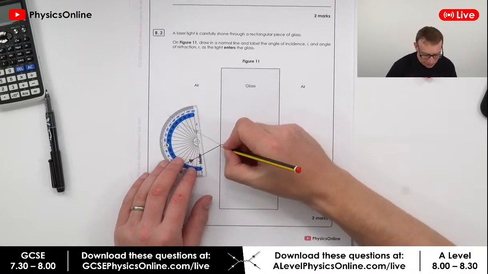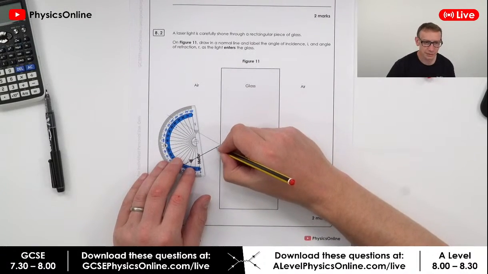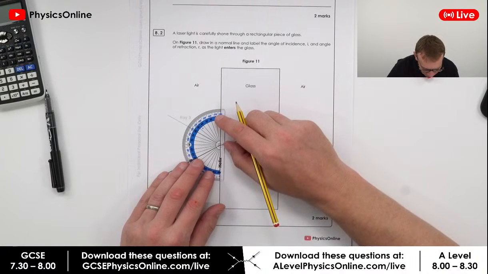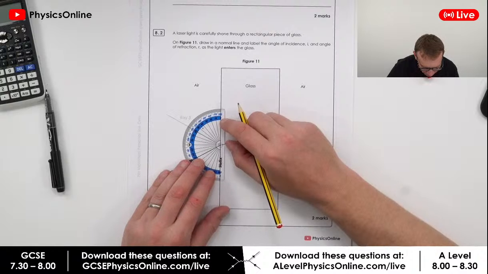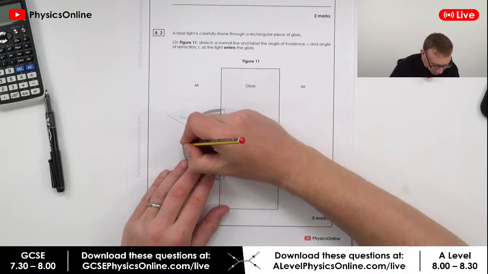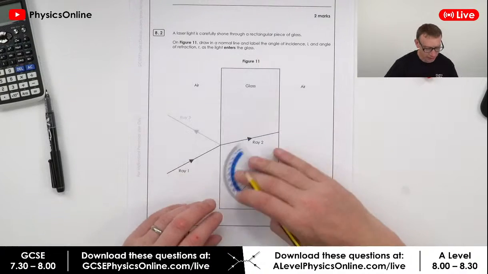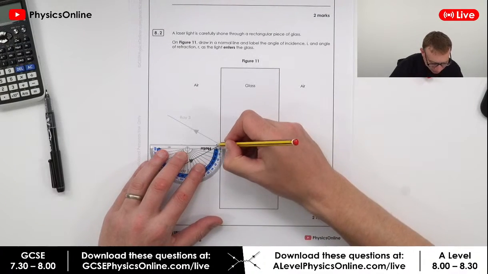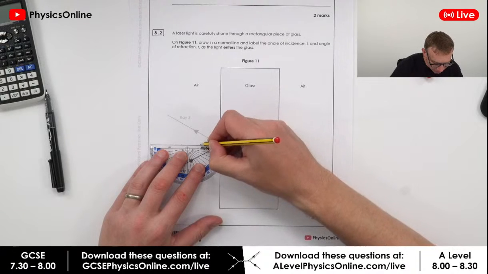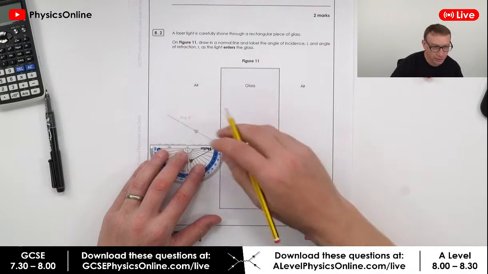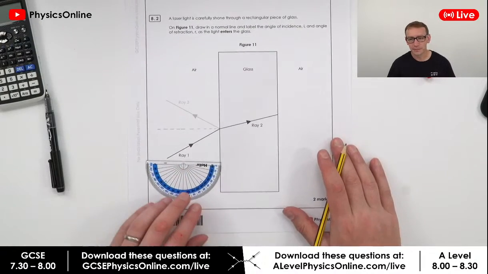Now, the first thing I'm going to do is go to the point where that ray of light changes from one medium into another, and I'm going to very precisely mark out from this point 90 degrees. The reason I'm doing that, and I'm going to do it in pencil, I'm just going to do maybe a dotted line here. The first thing I'm going to be doing is drawing the normal at 90 degrees.